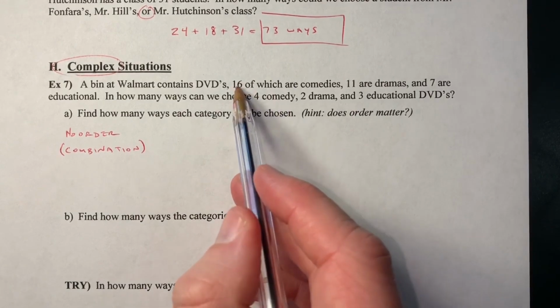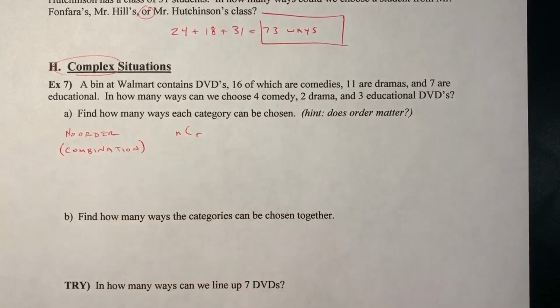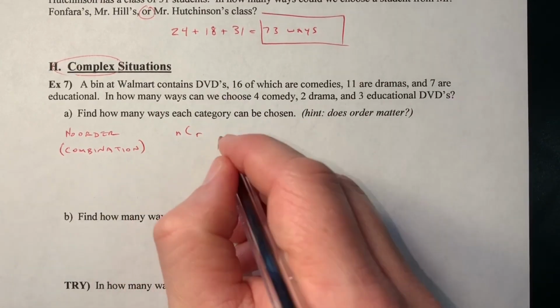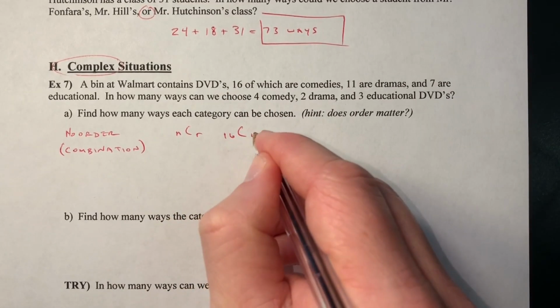Okay? So to figure out the number of ways we can choose our comedies, we're going to choose 4 comedies out of 16. So we're going to use that nCr. n is the total number. In this case, that is 16 comedies. And we're choosing 4 of them.